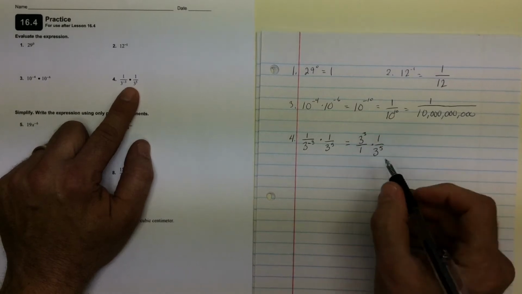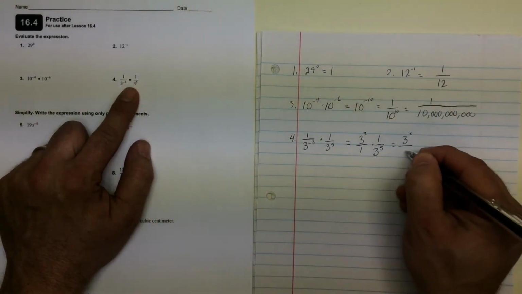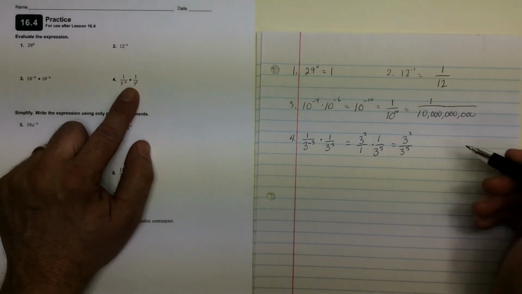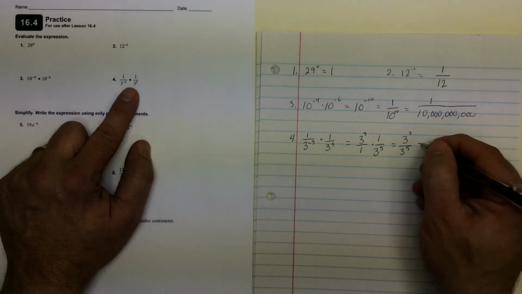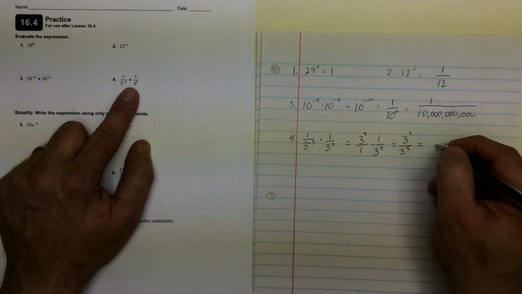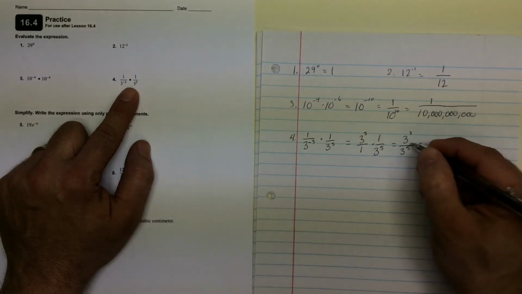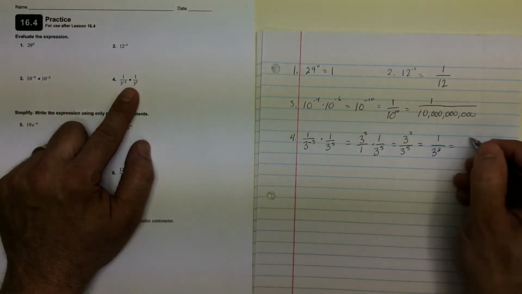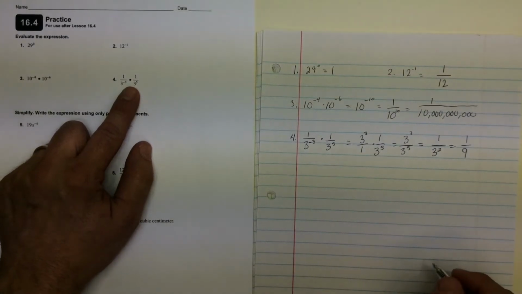So now I have 3 to the third times 1 over 3 to the fifth. Multiply across the top and we get 3 to the third on top, 3 to the fifth on bottom. So I have 3 3's on top, 5 3's on the bottom. When I cancel out what I can, I'm going to have 2 3's left on the bottom, which is 3 squared, just a 1 on the top, and 3 squared is 9. So the answer there is 1/9.